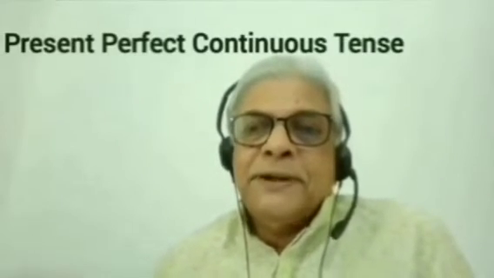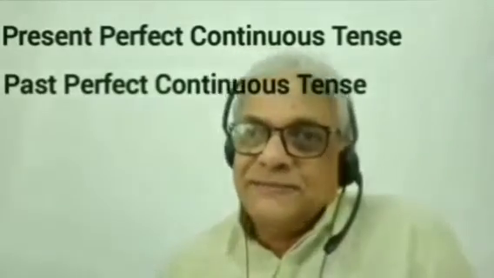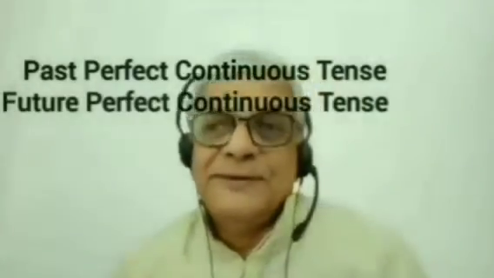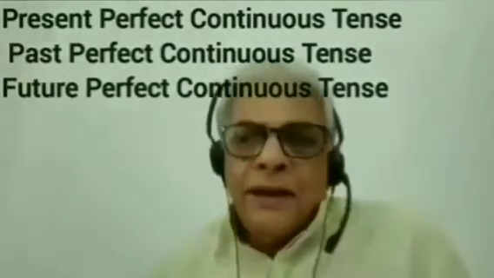So you get present perfect tense, past perfect tense, and future perfect tense. And again you have the combinations of the continuous and the perfect. So you get present perfect continuous tense, past perfect continuous tense, and future perfect continuous tense. And grammarians also list down tenses that do not have the passive voice.